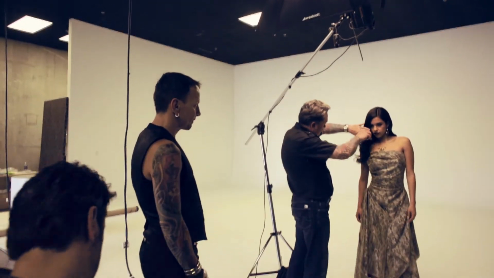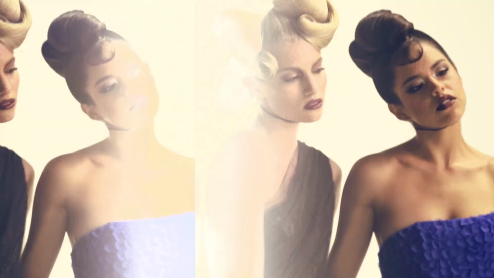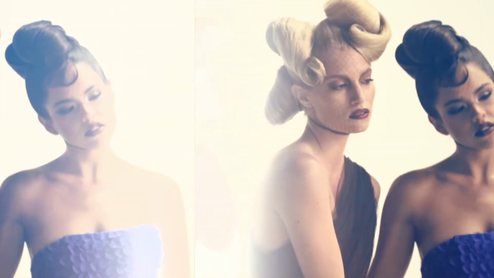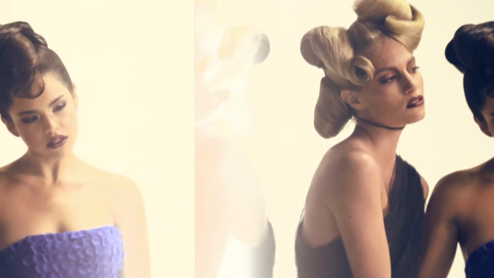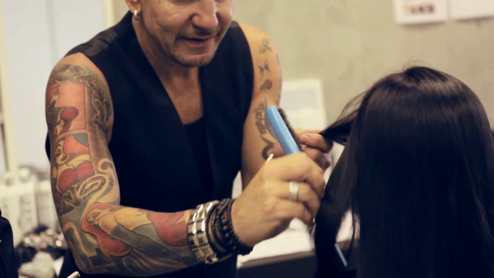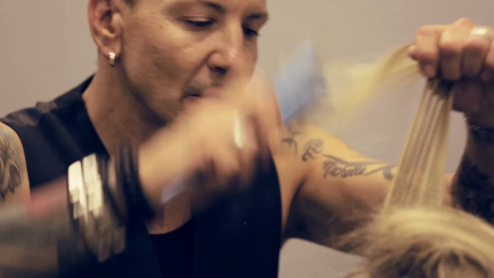I think the reason why Unite wants to go more of an editorial feeling and a full look is because as hairdressers, I think we pull a lot of our inspiration from fashion. I think it's really important to stay up to date with fashion and what's going on with trends and designers and what's going on in runway.